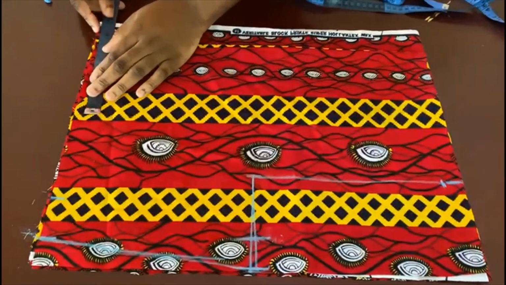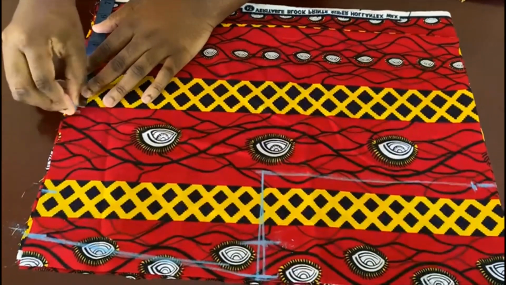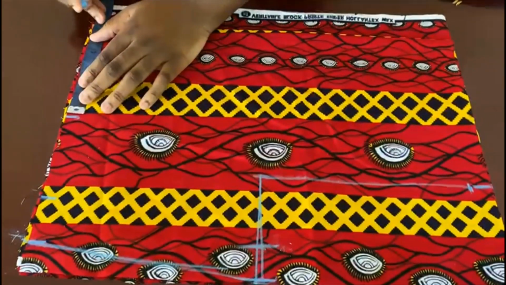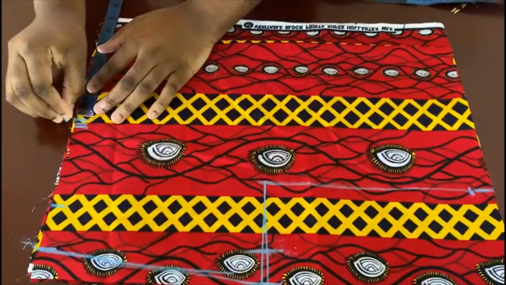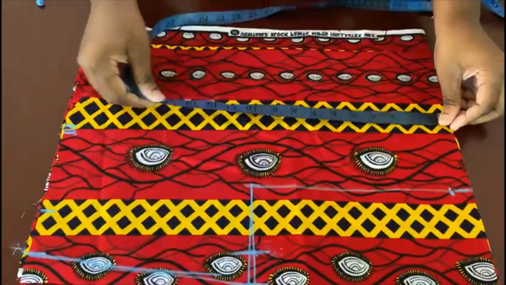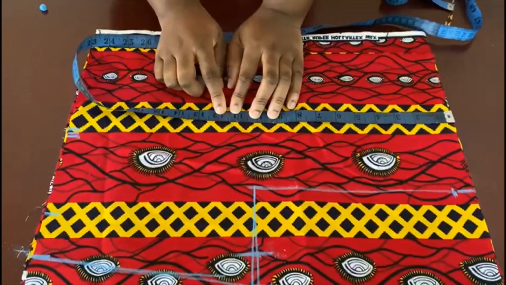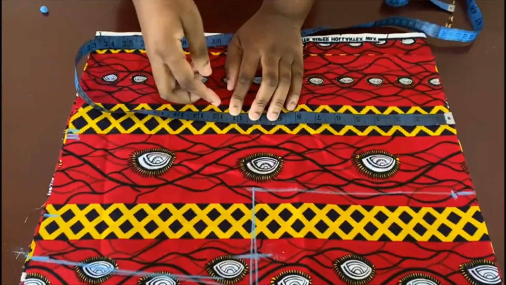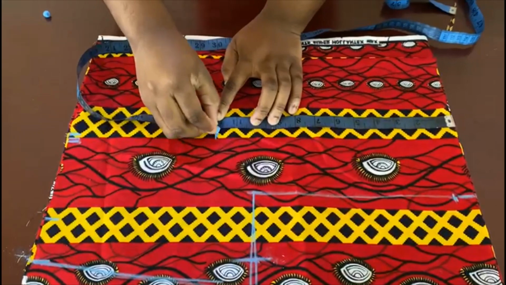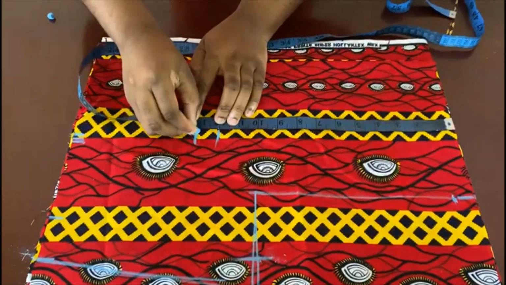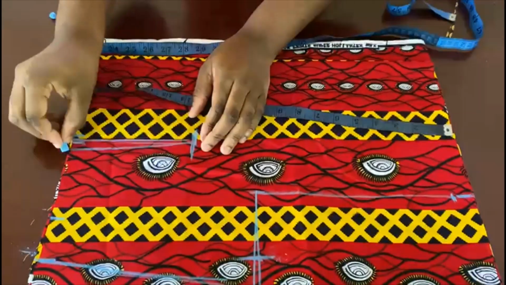For her dart, all I have to do is her nipple to nipple measurement divided by 2, which gives me around 5.5. I'm going to mark that here. And then from her shoulder to her nipple is what you're going to use as the line. So I'm going to do from the shoulder to the nipple, which is here, but my dart is going to stop 1 inch before that, which is 13. So connect that here and then mark half an inch on both sides.